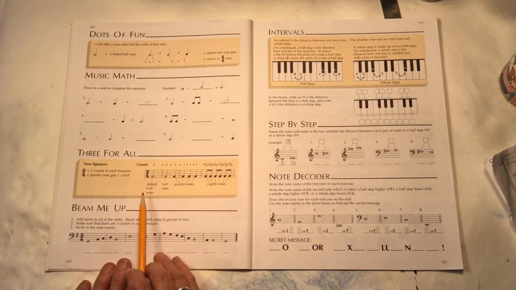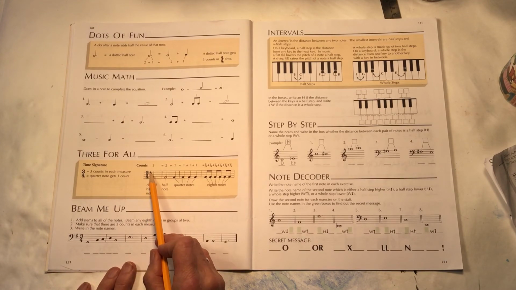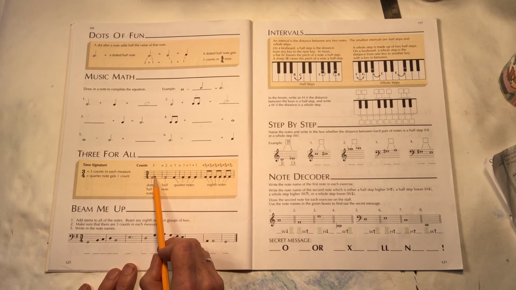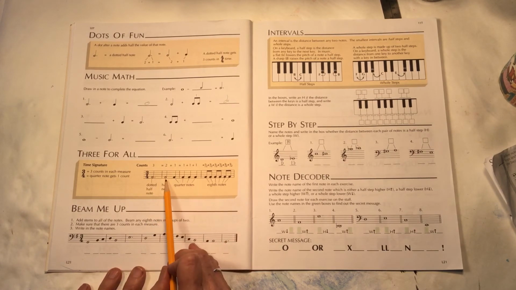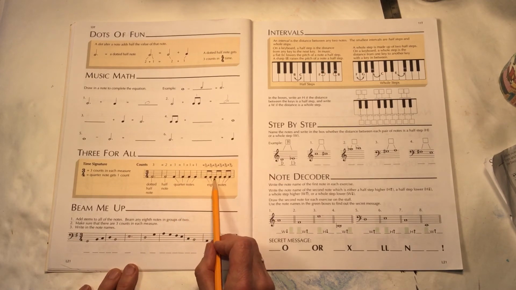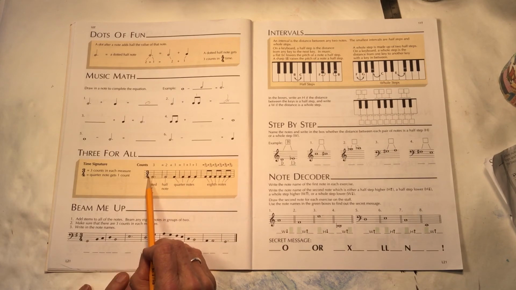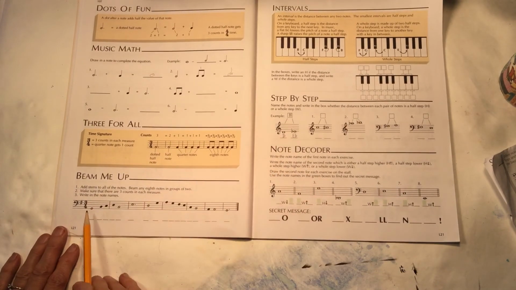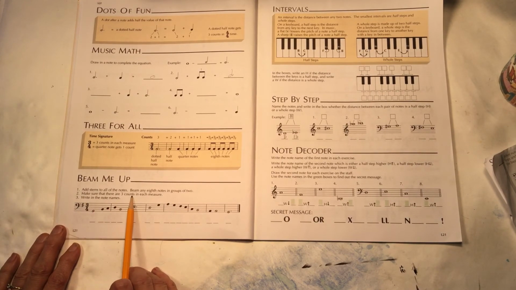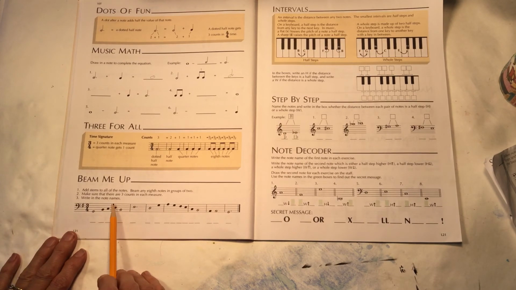Looking down, 3 for all, dotted half note, we got key signature of 3 counts per measure, quarter note gets a count. So a dotted half note fills up the measure. Then we've got half note, quarter, quarter, quarter, quarter, and then we're going to have 6 eighth notes in a measure of 3/4 time. Okay, this part down here, you need to add stems to the notes. Make sure that there are 3 counts in each measure, and write the note names. Okay, this is going to be tricky.